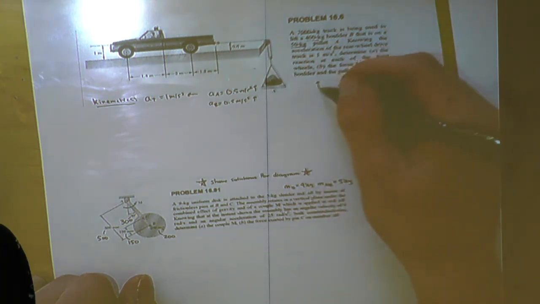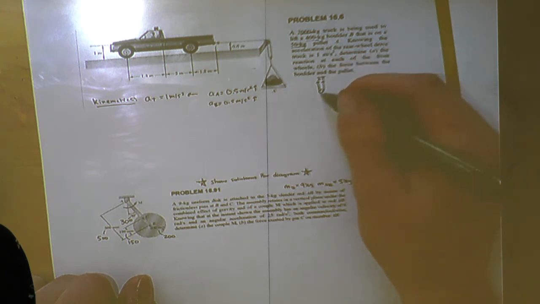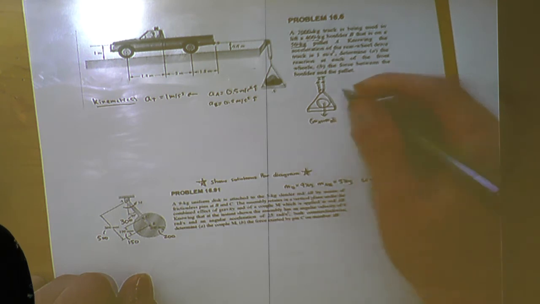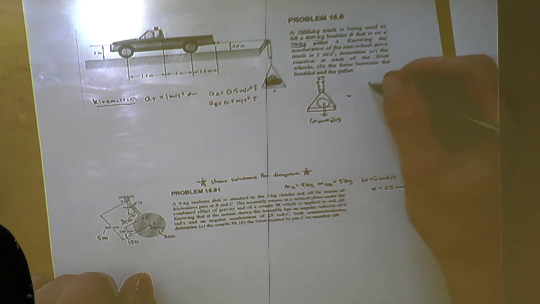So we have the same thing here, 2T and the boulder. The sum of the masses of the boulder and the pallet times gravity, and the sum of the masses times the acceleration.